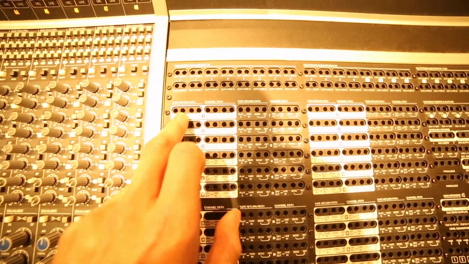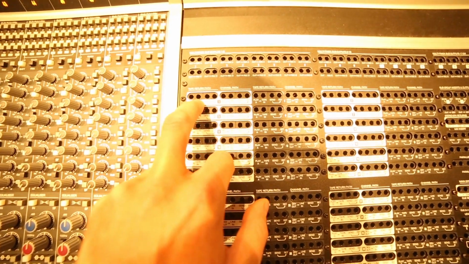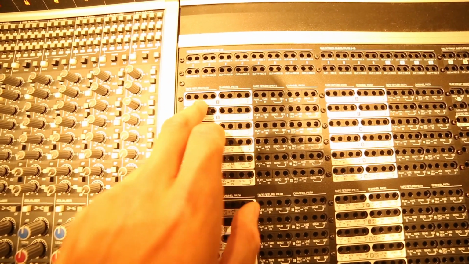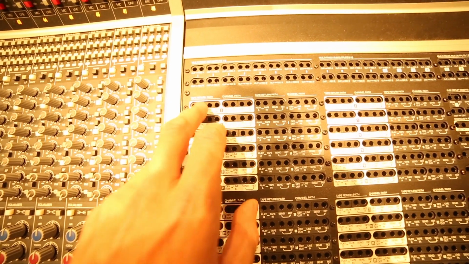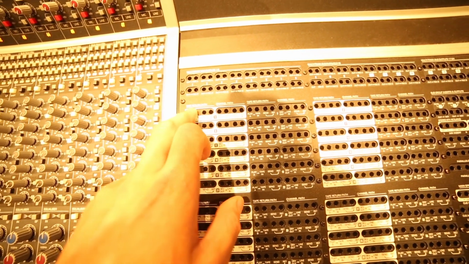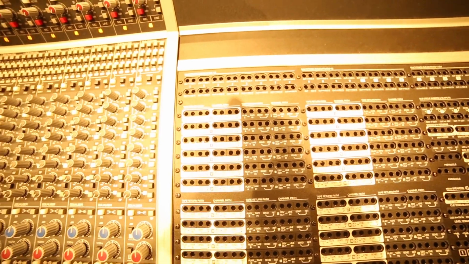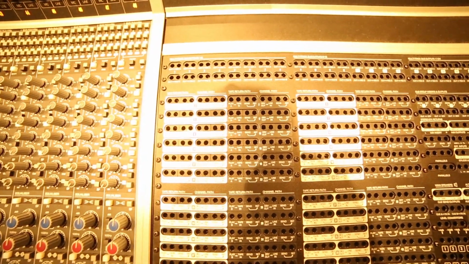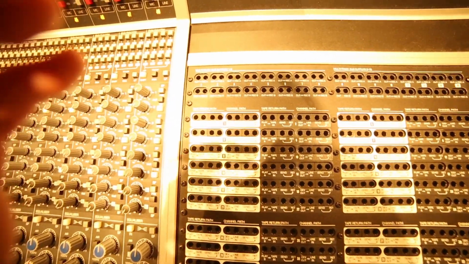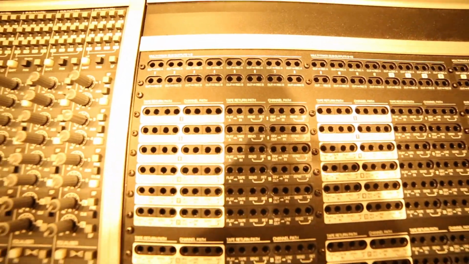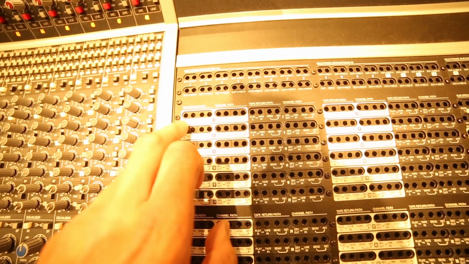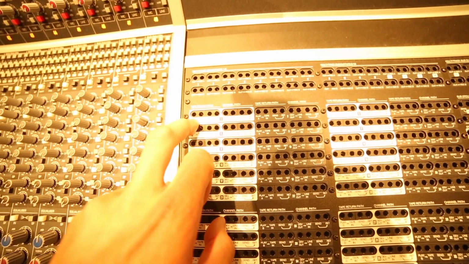So the tape return path. Now this is the return coming back from Pro Tools or Logic or whatever your DAW is. Back in the day, most of the recordings were done to analog tape, hence the name tape return. It was coming back from the tape machines, but nowadays most people are using some form of DAW, so rather than changing the name they've just kept it as tape return path. So this is where it comes back in from Pro Tools.